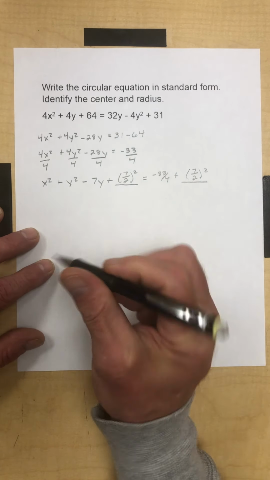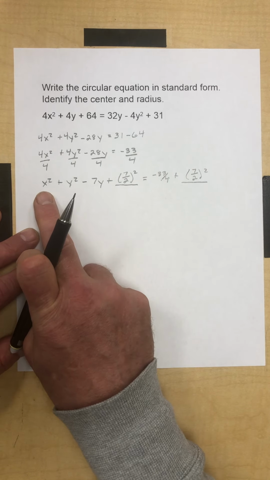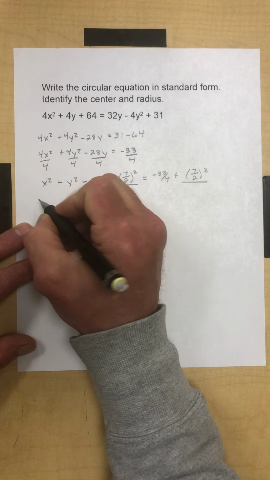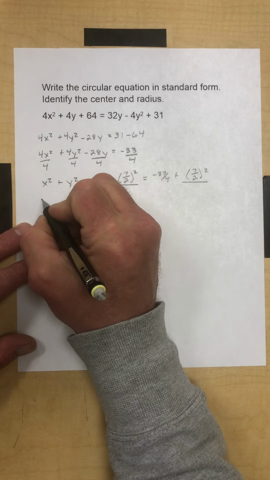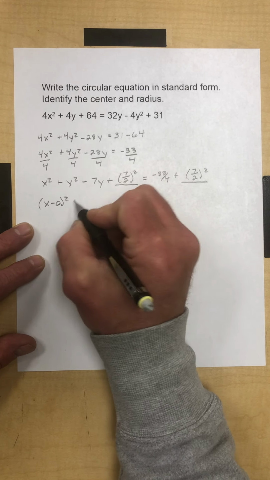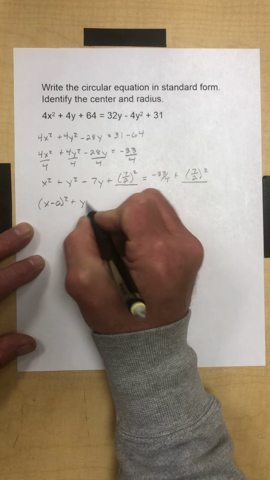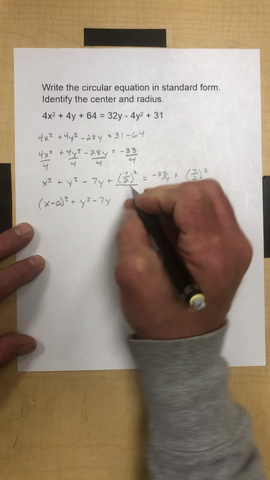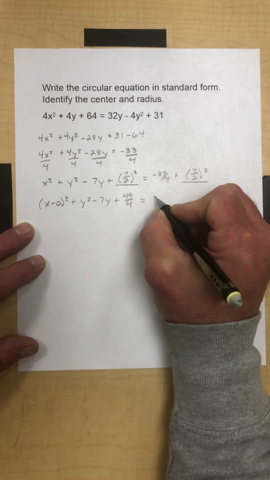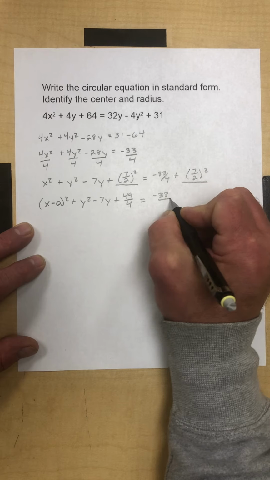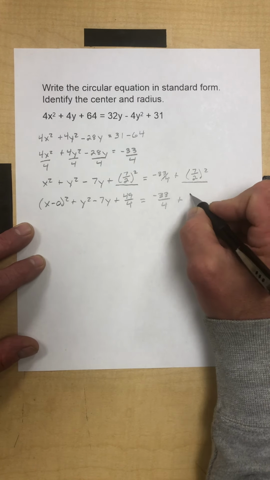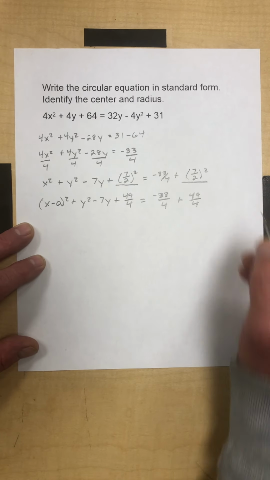X squared, there is no linear term to go with it again, so x squared is already a perfect square. I don't have to complete the square there, so I could write that as x minus 0 squared, plus y squared minus 7y plus 49 fourths equals negative 33 fourths plus, well, I already know that's 49 fourths from over here, 49 fourths.